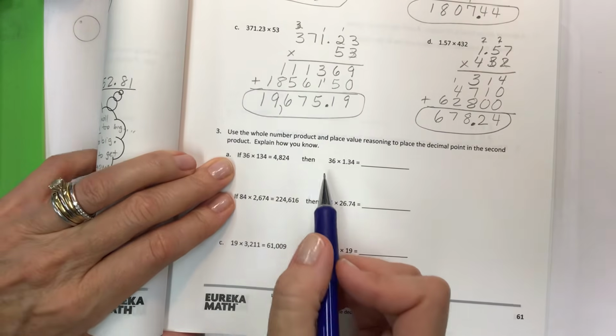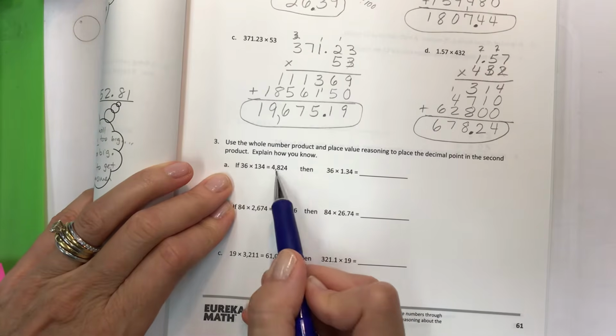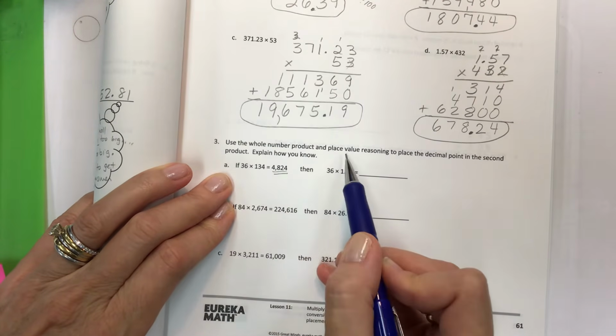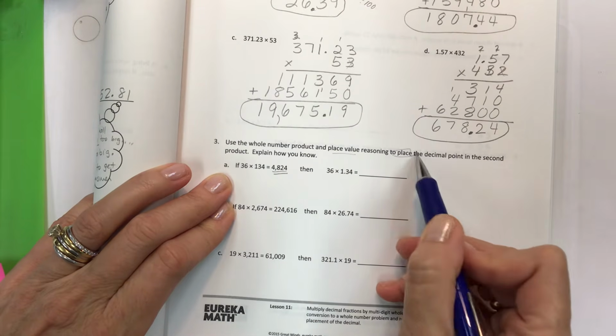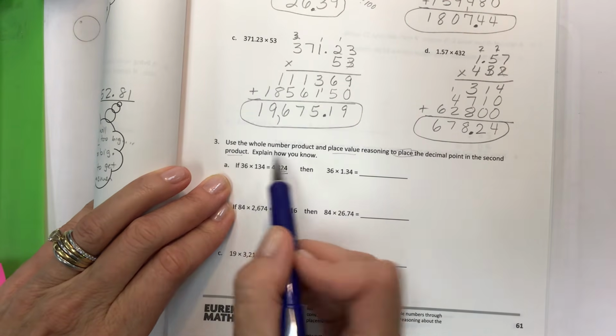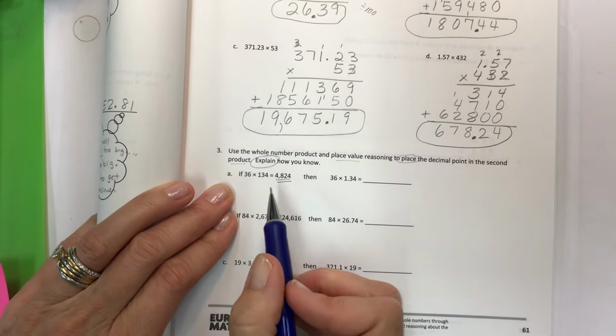All right, so for the next activity, you are supposed to use the whole number product right there, and place value reasoning, everything is connecting to place value, to place the decimal point in the second product, and then explain how you know. So look what they have done for you.